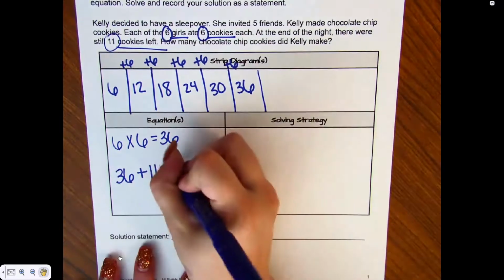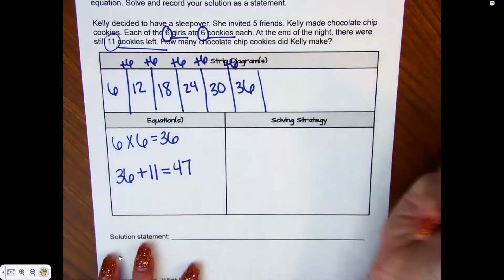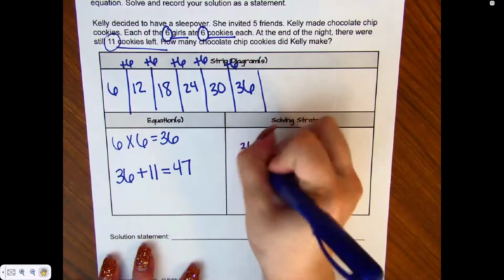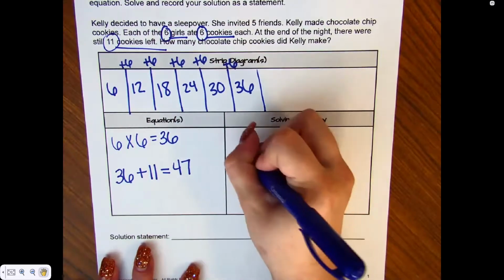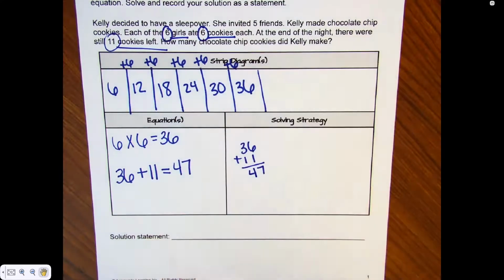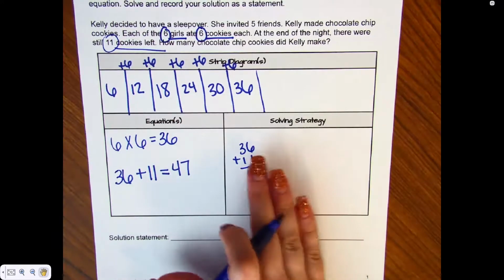47. If I need help, I can also do 36 plus 11. 6 plus 1 is 7. 3 plus 1 is 4. Right? That one should be easy. So you can also do it that way. This is the standard algorithm for addition.